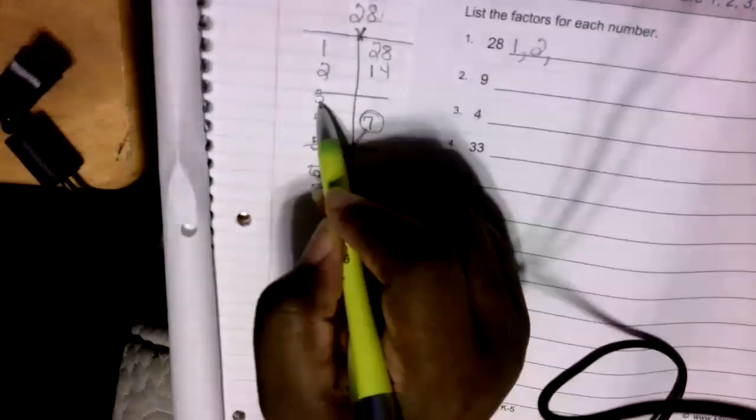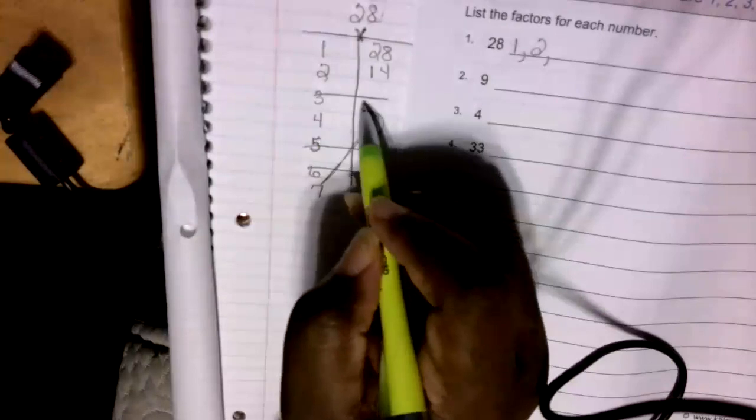On my worksheet, I'm going to write my numbers in order. I'm going to go down and then back up. My first number is 1, and then 2. Is 3 my next number? No, because I have a line through it, because 3 is not a factor of 28. My next number will be 4. That's all my numbers going down. Then I'm going to go back up this way, starting with 7, 14, and 28. Those are my factors of 28.